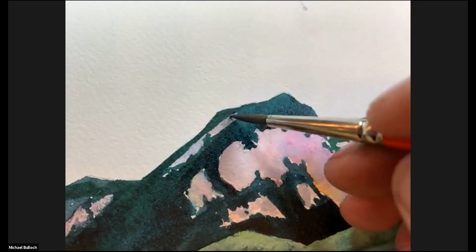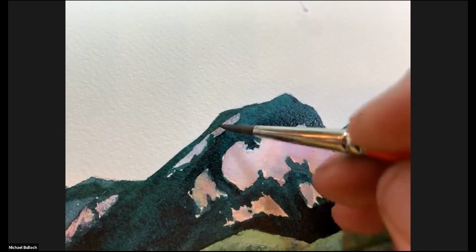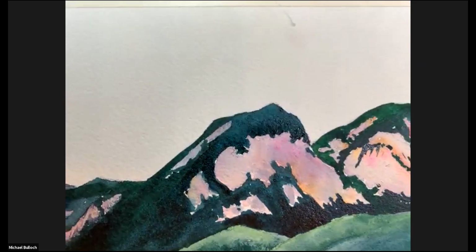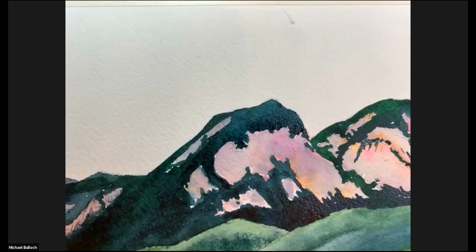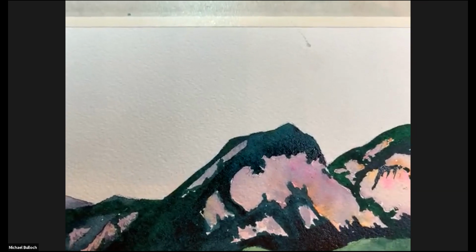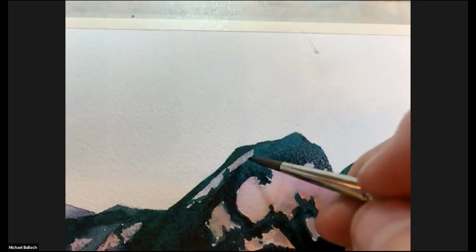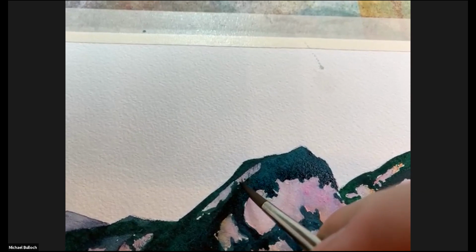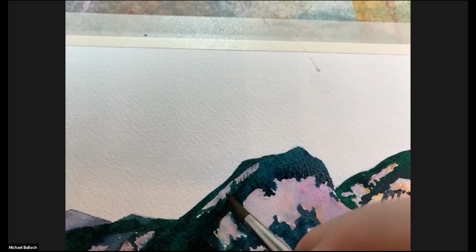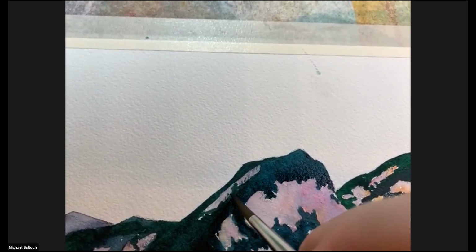Let me zoom in on that. A little hard to see. Feels like maybe there's a little bit of a vertical shape to that, and I think it needs to be just a bit darker. So let me pick up just a bit more paint, and I can sharpen some of those lines up. Break up some of that.